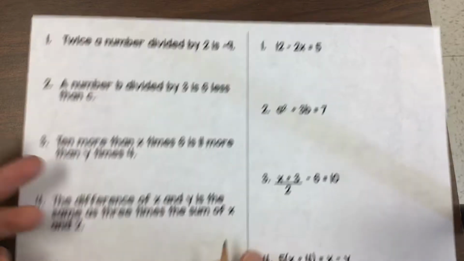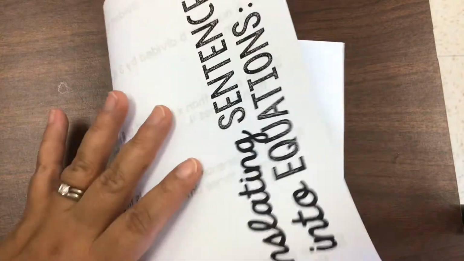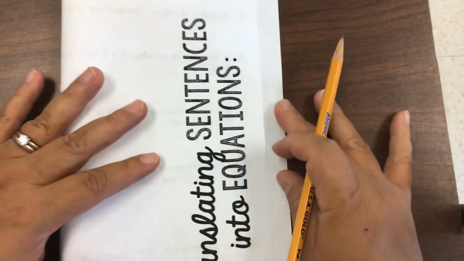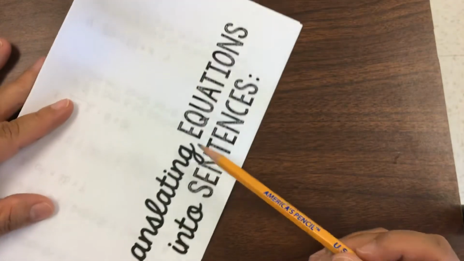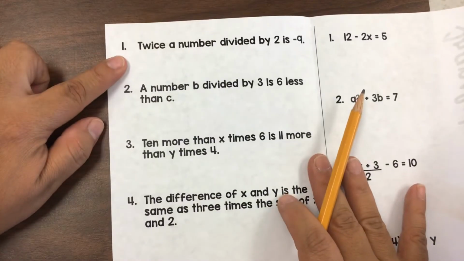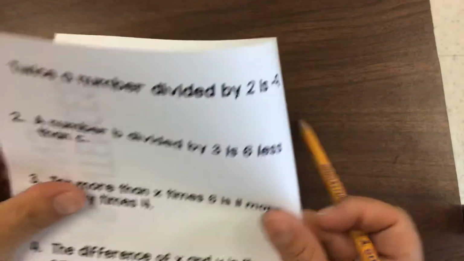Today what we're doing is translating sentences into equations. So we're going to fold this over like this. And then the other side will be translating equations into sentences. Let's go ahead and start with the one that says twice a number. I'm going to go ahead and fold it over so it's easier for me to write on.